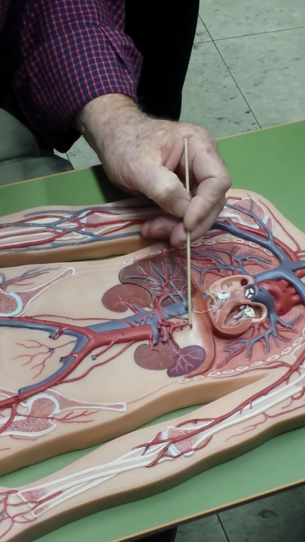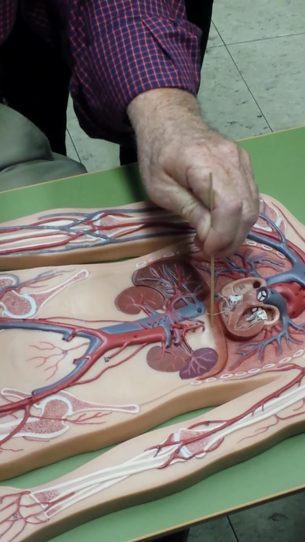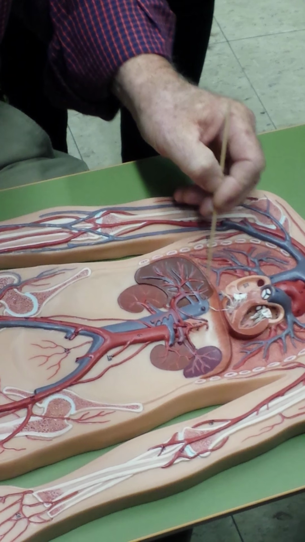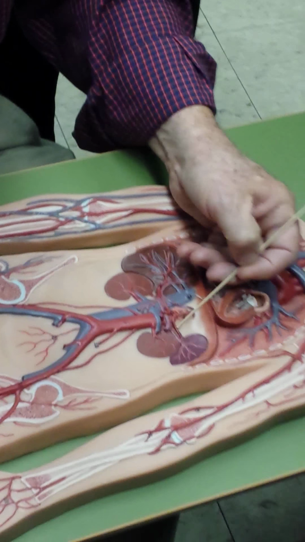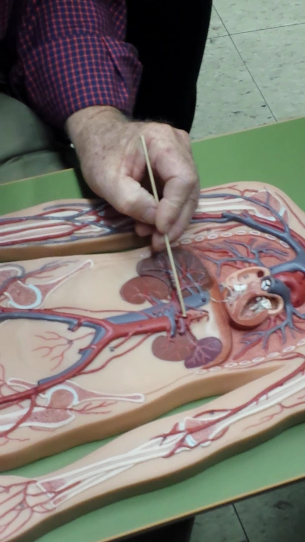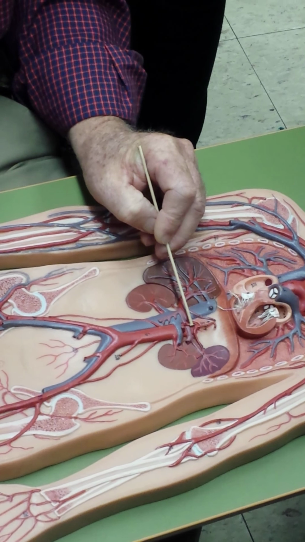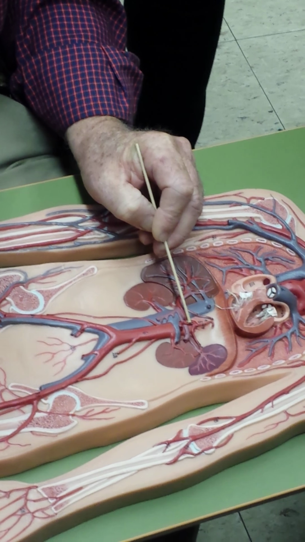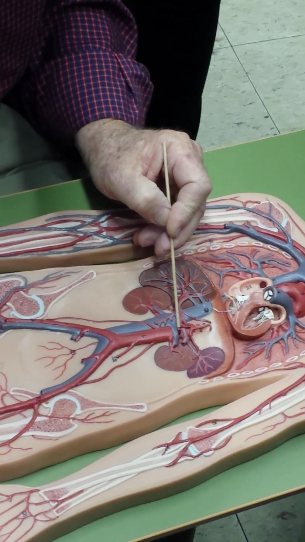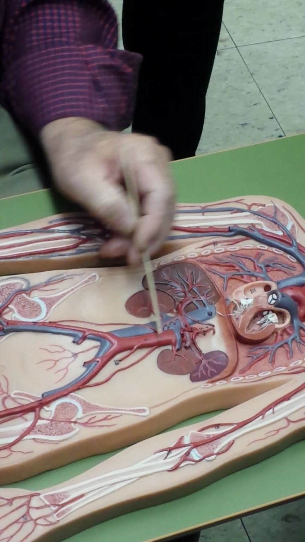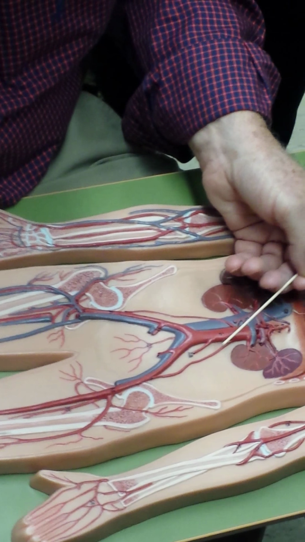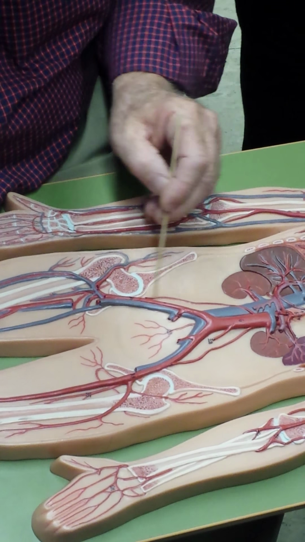This would be the inferior phrenic, going to the diaphragm. This would be the common hepatic, it's going to the liver. This would be the splenic, it's going to the spleen. That leaves that has to be left gastric. The whole thing is celiac trunk. This would be the superior mesenteric. This would be the inferior mesenteric. And then going kind of posterolateral, that would be the gonadals.